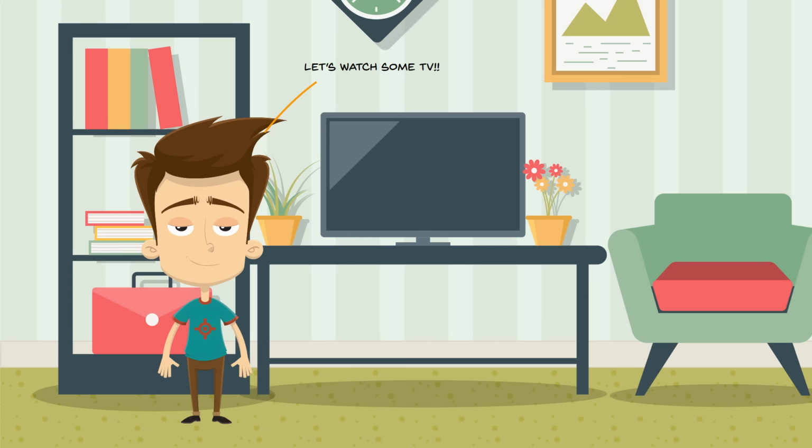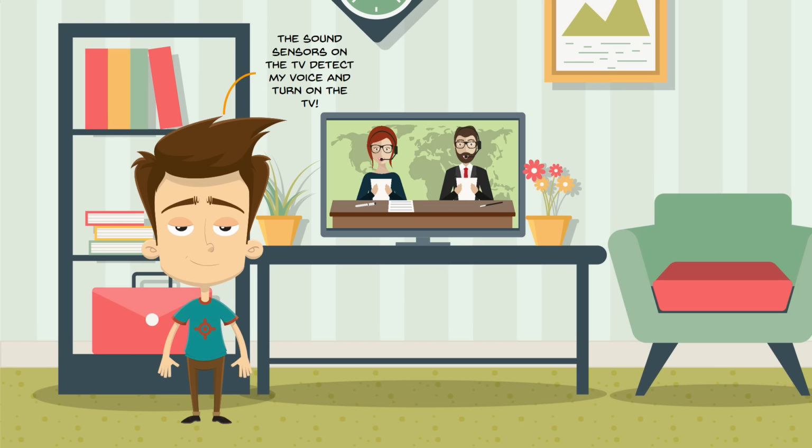Let's watch some TV. Did someone say TV? The sound sensors on the TV detect my voice and turn on the TV. Sounds kind of strange, but with the Google dongle and a Google Home Mini, you can actually do just that. You can ask it to play a movie downstairs on your downstairs TV. True also with the Amazon Fire Stick and all the different artificial intelligent home appliances that are coming out. Pretty amazing time to be alive and in this industry.